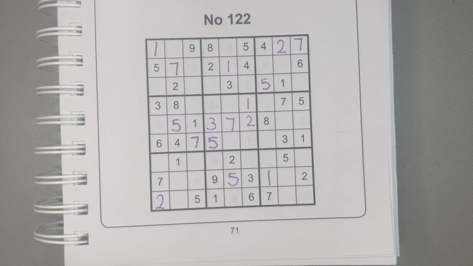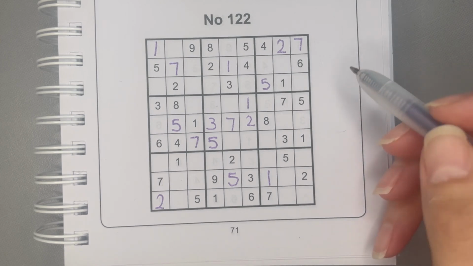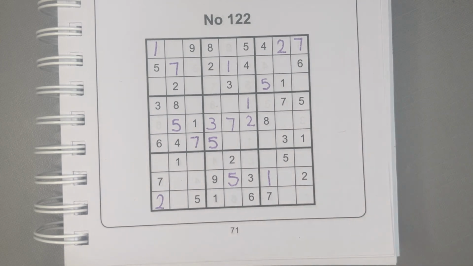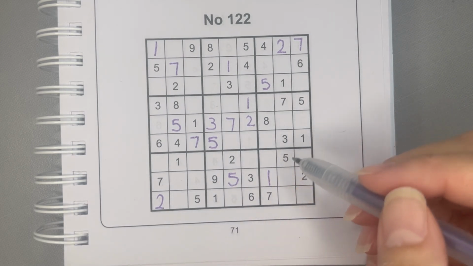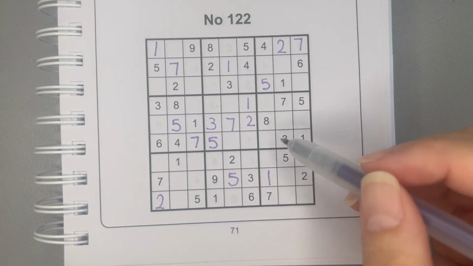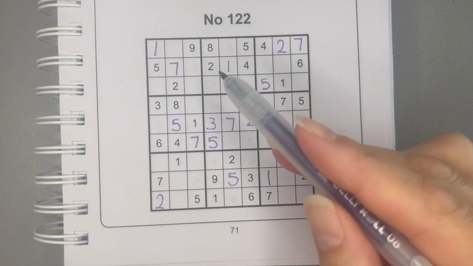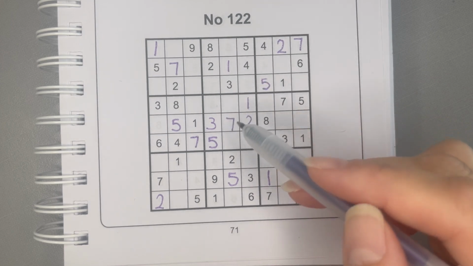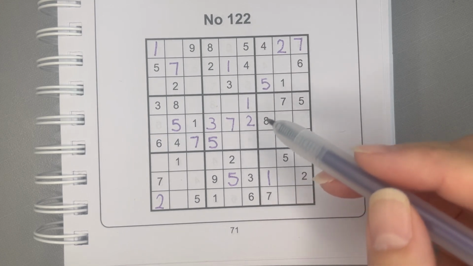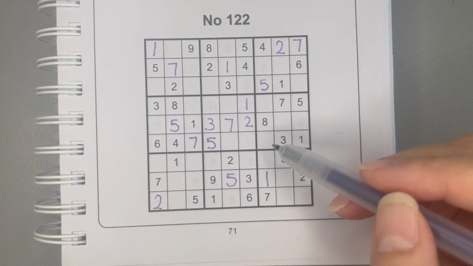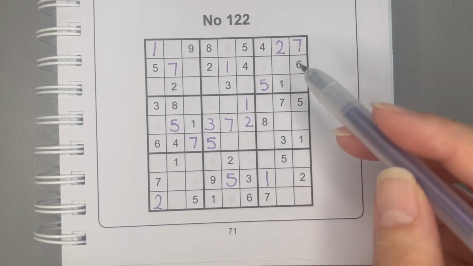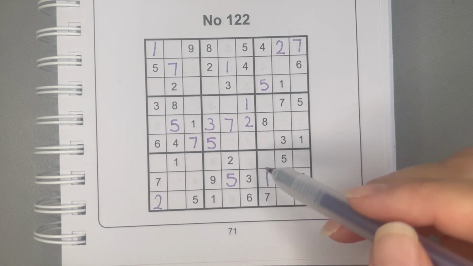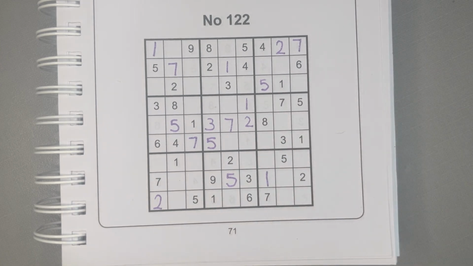And okay, let's look at 8s. Okay, I don't think I can put any 8s in.